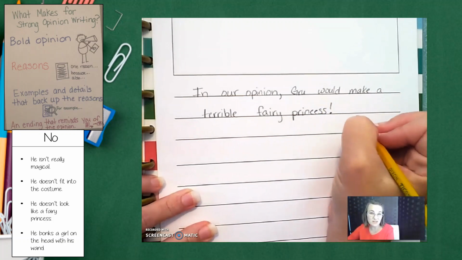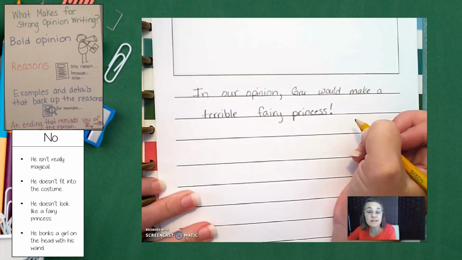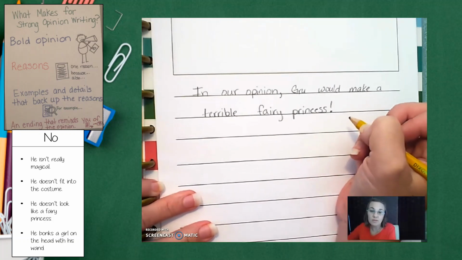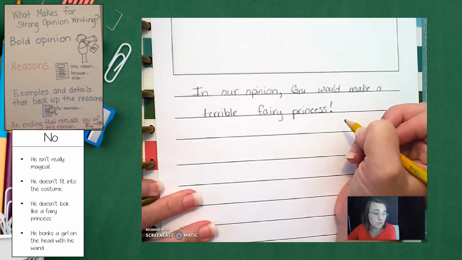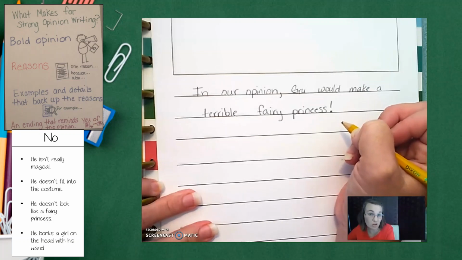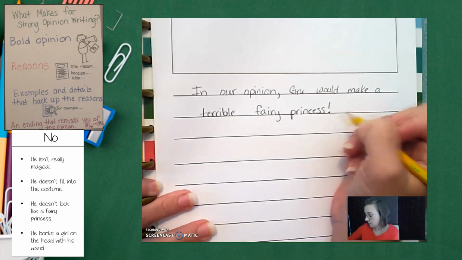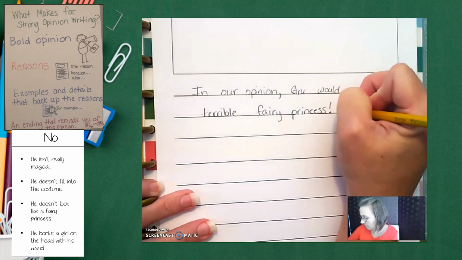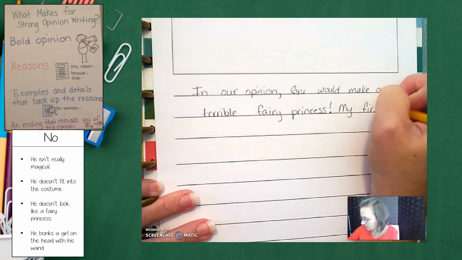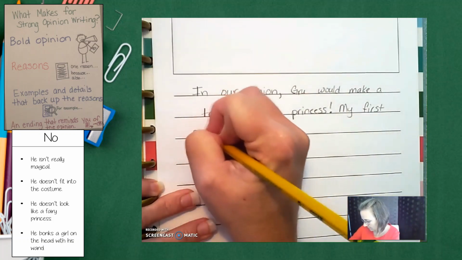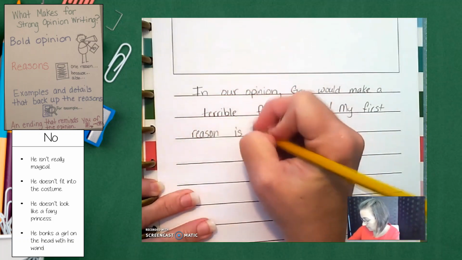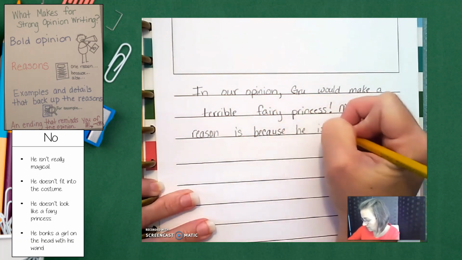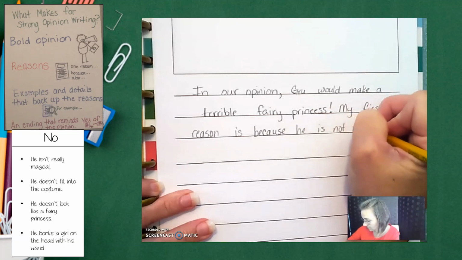So there's our bold opinion. Next, we need to add a reason. I can use the T-chart to help me with that. I'm going to look at our chart, and one of the reasons that was under the no part of our T-chart was that he isn't really magical. So that's going to be my first reason. So that's how I'm going to start that. My first reason is because he is not magical.